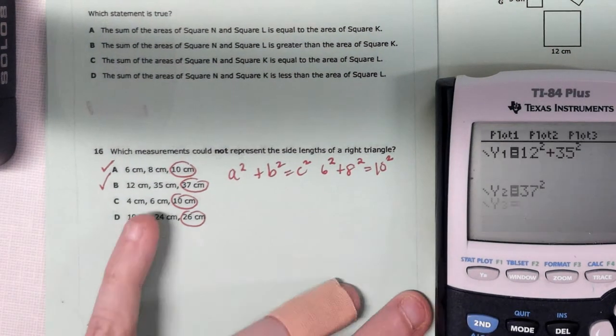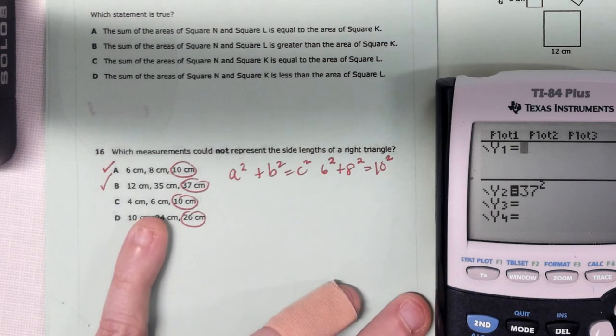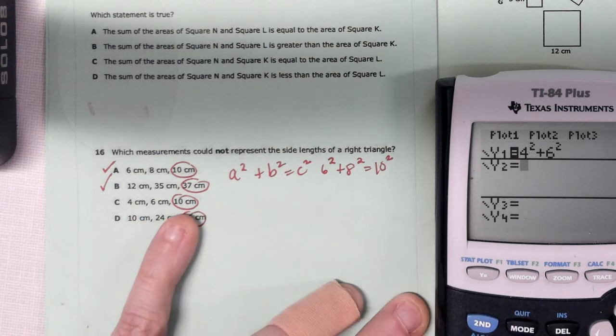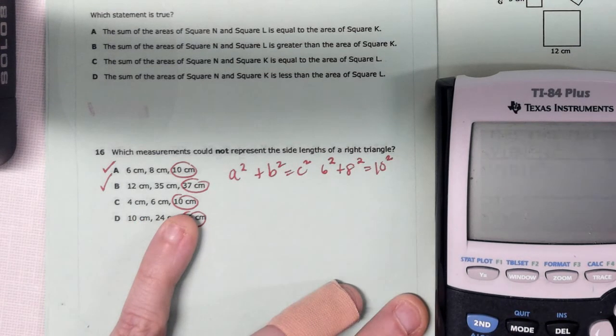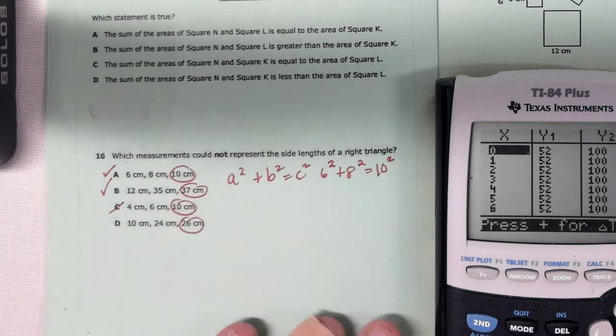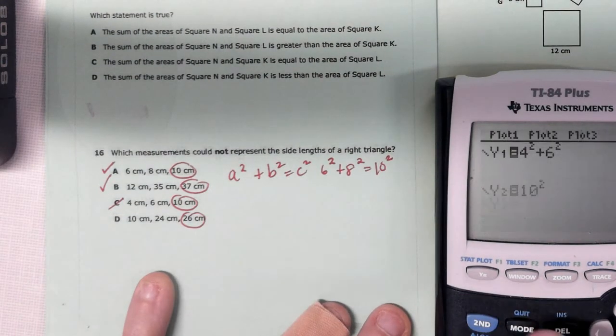Okay? For this next one, I'm going to put 4 squared plus 6 squared in y1. And then in y2, I'm going to put 10 squared. Are these all the same? This one's not a right triangle. Okay? Let's try the last one.